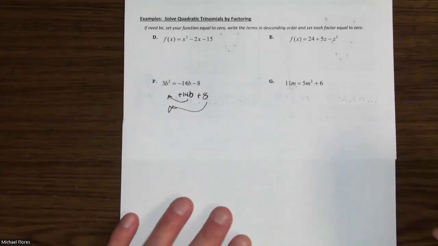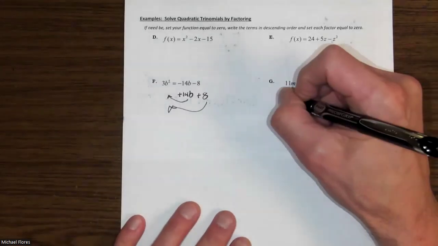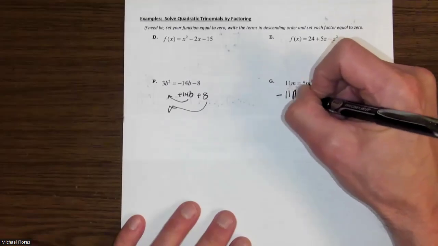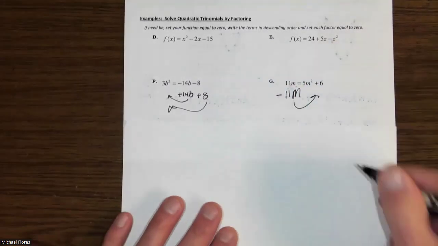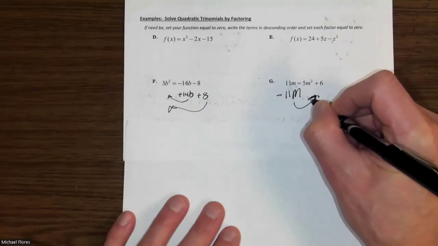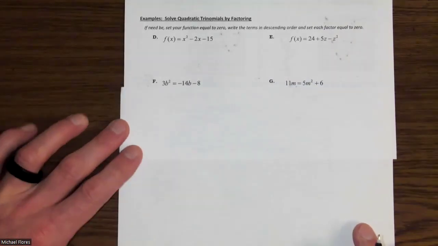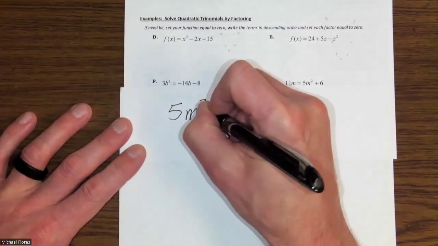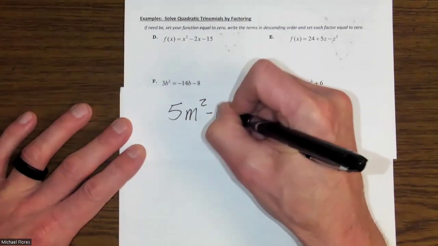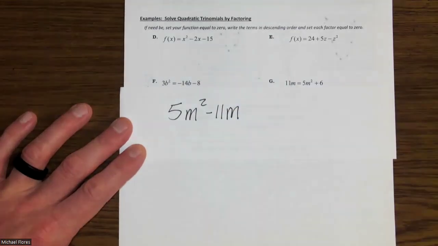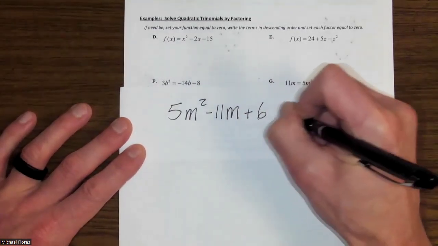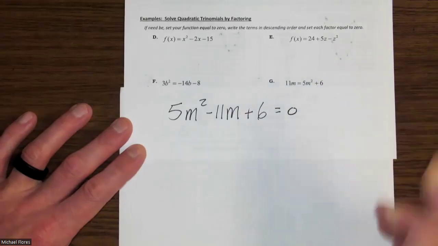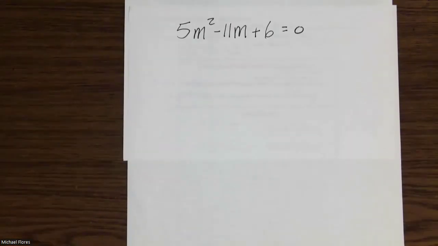Example G is not set equal to 0. So let's subtract 11m and bring it over there with its buddies. What a terrible arrow. Okay. 5m squared, we subtracted over 11m plus 6. And now our equation is set equal to 0.